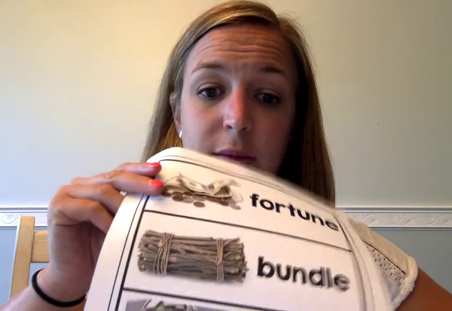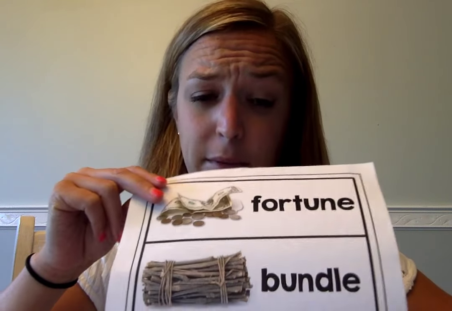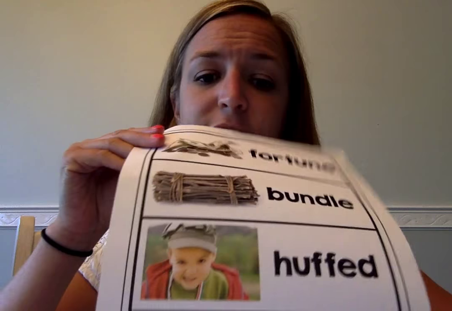Another word I would talk to them about is bundle. And of course I would have these cut out and laminated probably. And then huffed, and then blaze. For each word, I'm going to show them the word with the real life picture, and we're going to make an action for it, or I'll already have an action for most of them. Sometimes there are some really crazy words, and I'll say, ooh, turn and talk with your partner about what you think the action should be for that word. That gets them really into the vocabulary. It also gives them some ownership over the word, and they'll retain it a lot better.